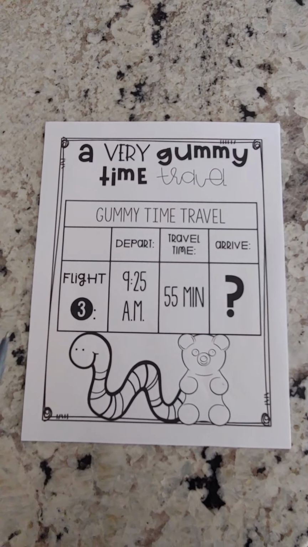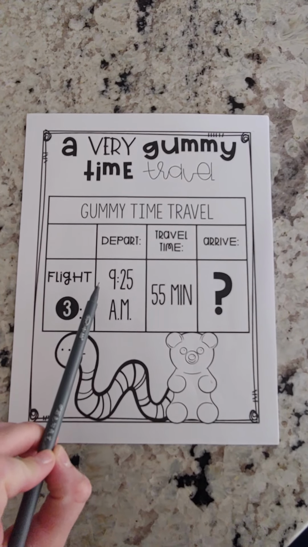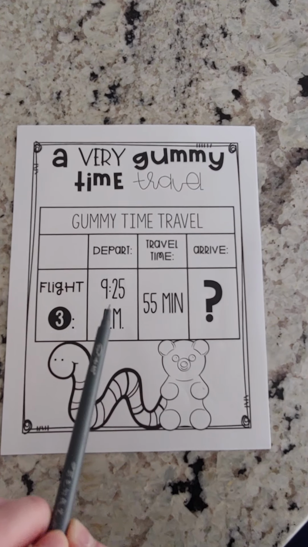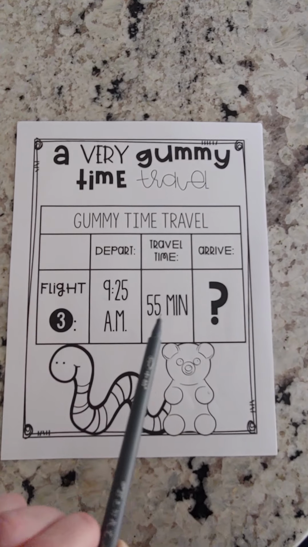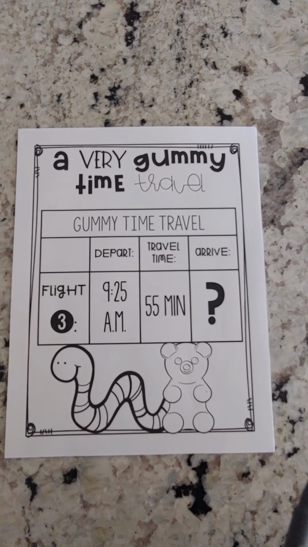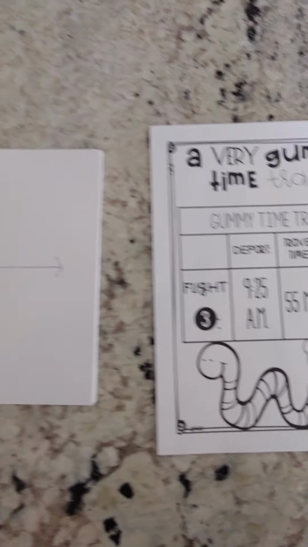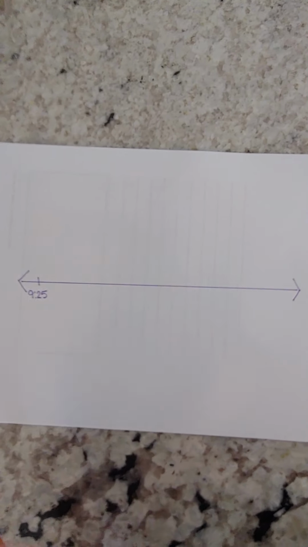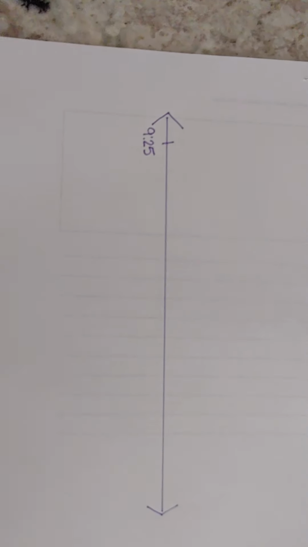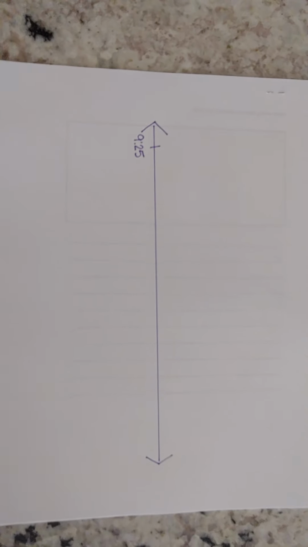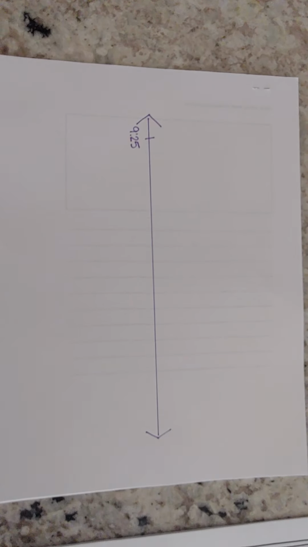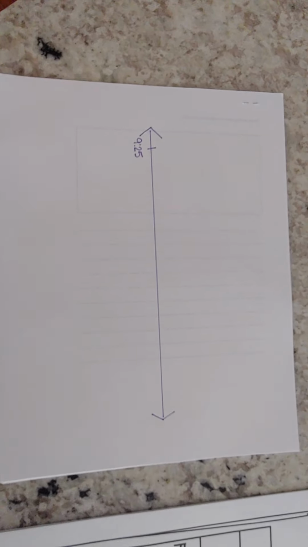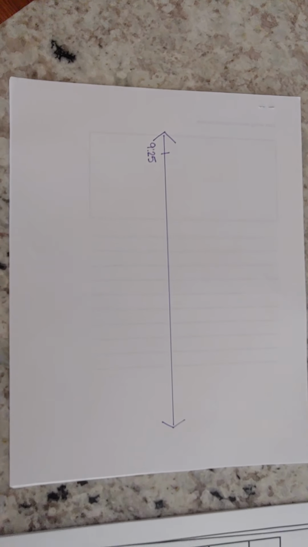So the first problem is that flight number 3 departed, which means left, at 9:25 a.m. and the flight time was 55 minutes. We're trying to figure out what time the flight arrived. So the first thing I do is I draw my number line and I write my starting time, 9:25. Okay, I have to jump 55 minutes. So I can jump by 5s, 10s, 1s, whatever is helpful. I'm just going to jump by 5s and 10s because it's the easiest.